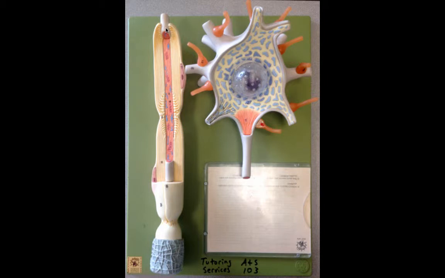Now at this point you may be asking yourself, well, what is the myelin sheath? That's a good question. I want you to imagine or use the analogy of this axon acting like an electrical cord that you would have in your house, because essentially it's doing the same thing. It's really carrying an electrical impulse from one place to another.